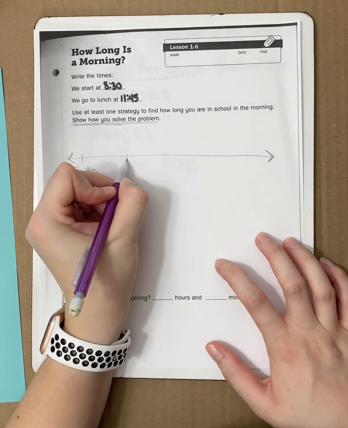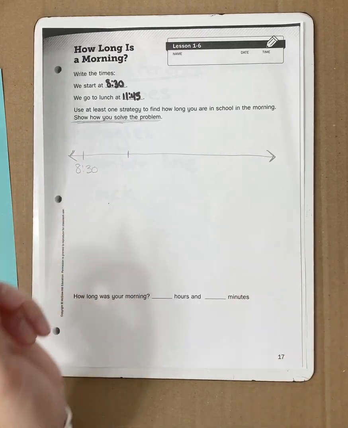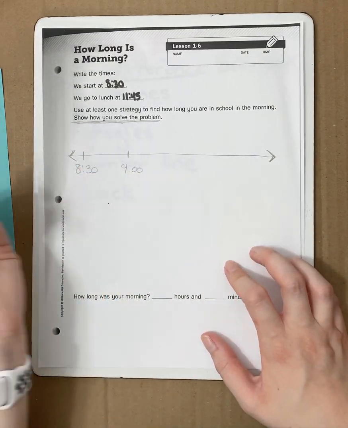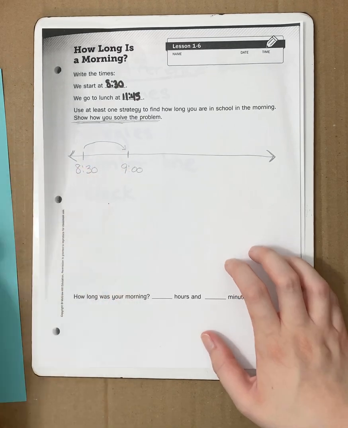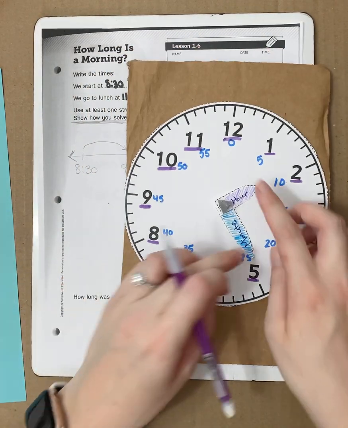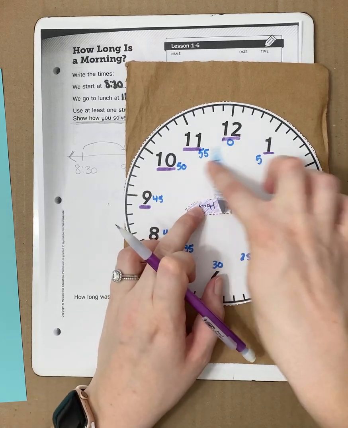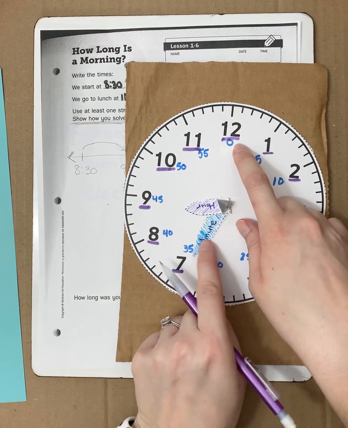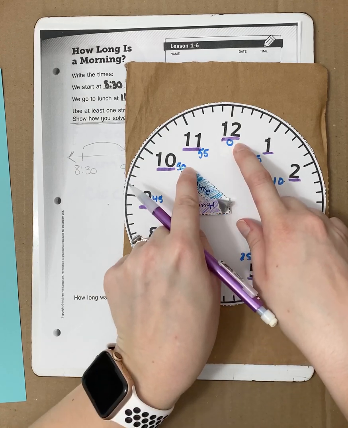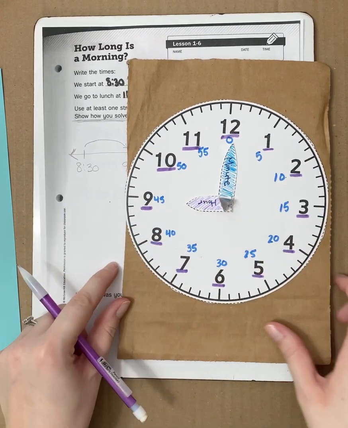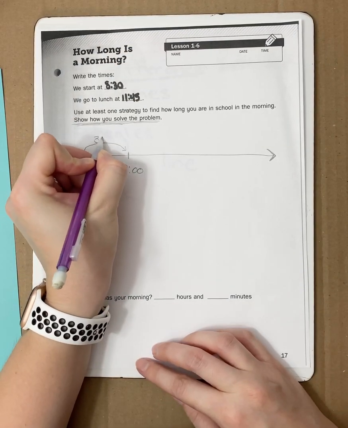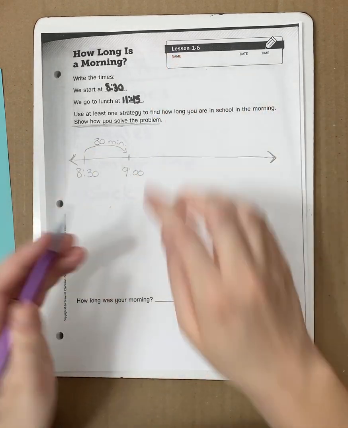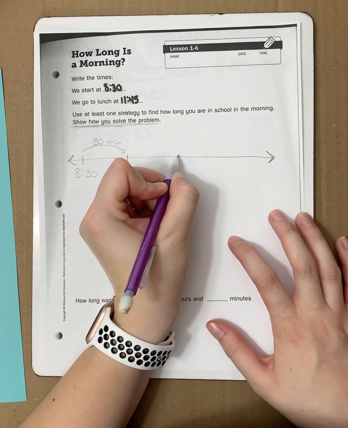So I'm going to think 8:30, the next time would be 9 o'clock. So that would be a skip count of, let's see, if I want to get from 8:30 so my minute hand is up here, 5, 10, 15, 20, 25, 30. So that is a 30-minute jump, okay? And now I can skip count by hours.